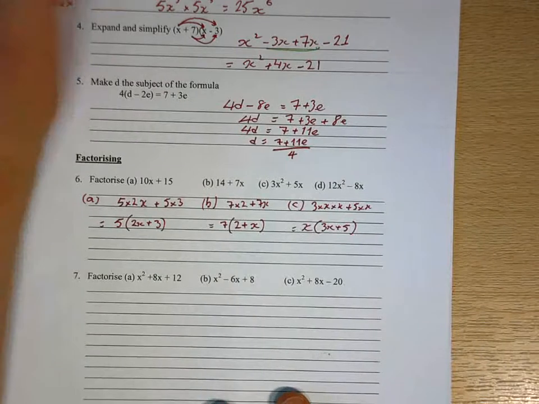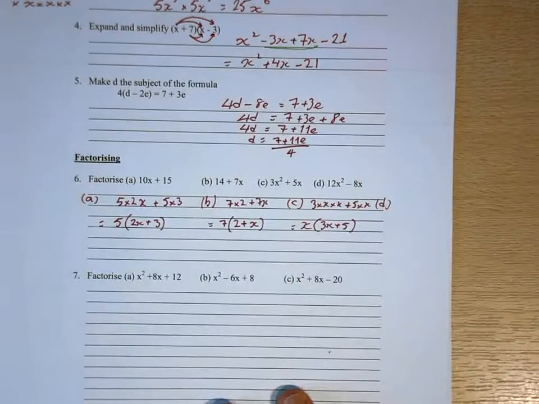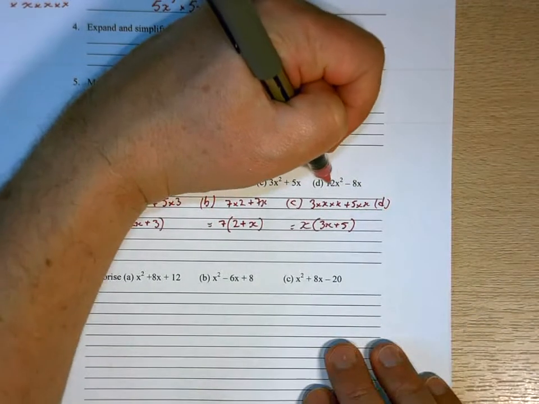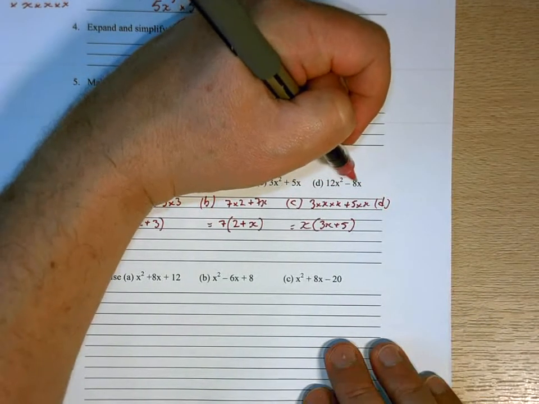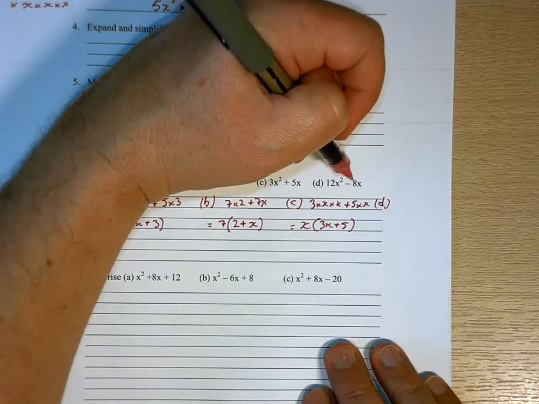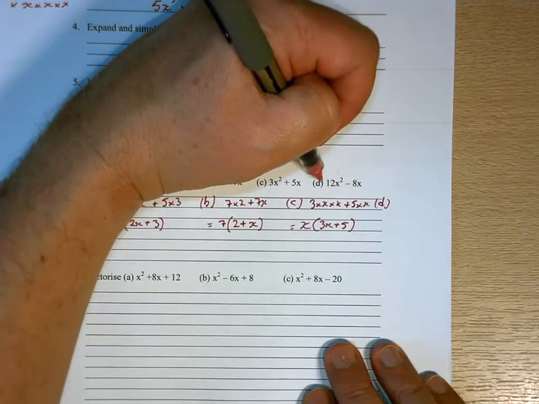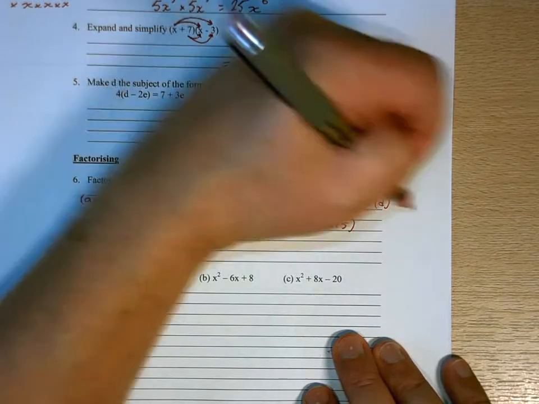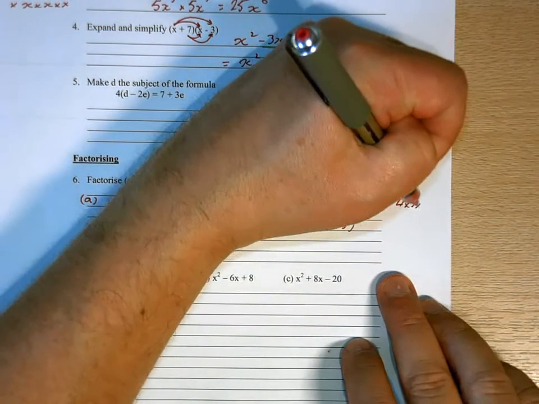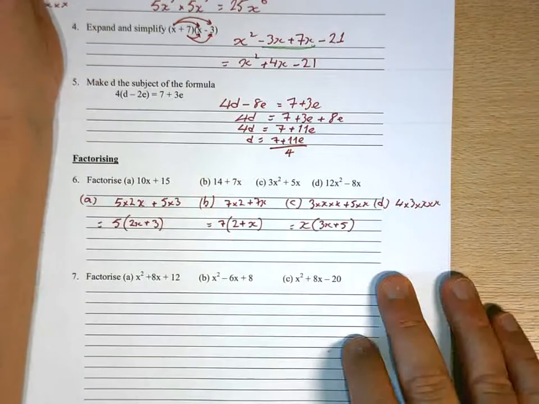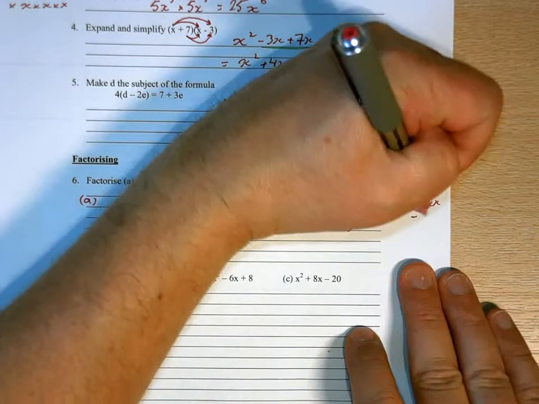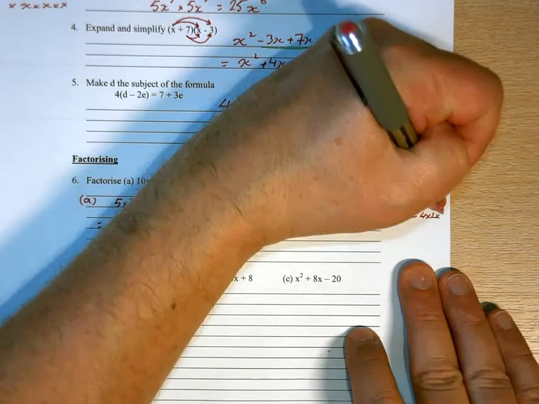And then finally, here I've got a number which is common. The number that's common, well, you could take 2 out, but it wouldn't be the highest common number. 4 is the highest common. I can write that as 4 times 3 times x, and I can write this as 4 times 2 times x.